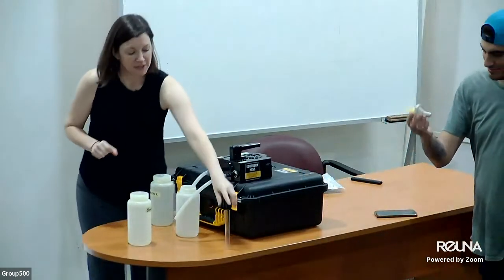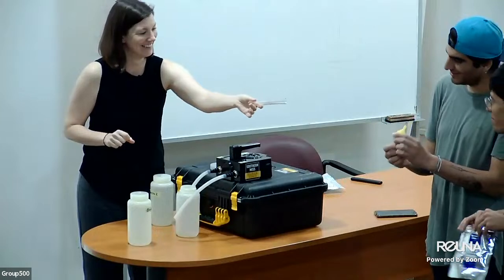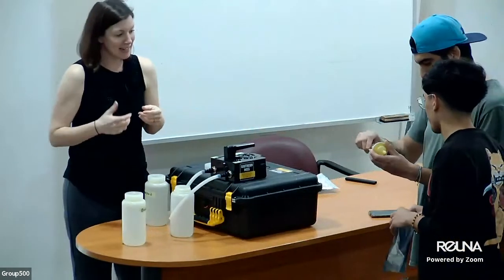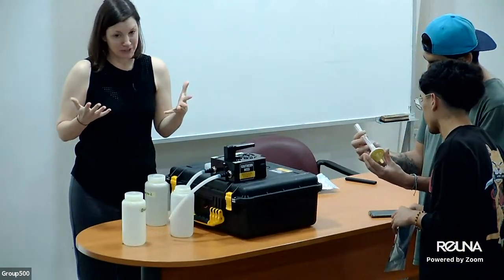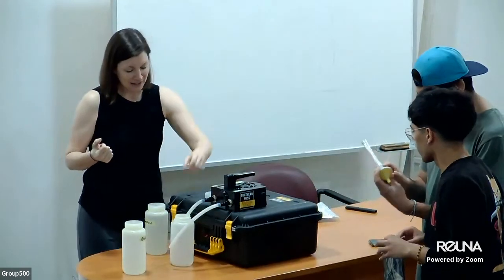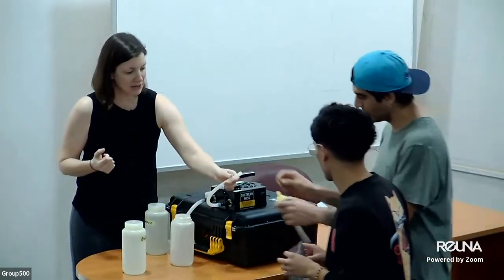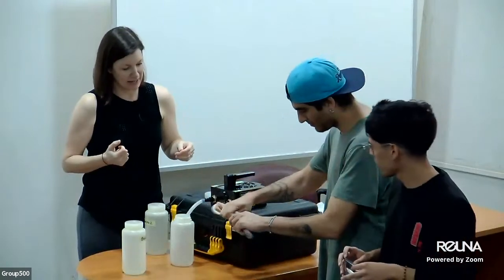Okay, so we call this a snorkel. You can put that on the white end. Everything is designed so that it only fits one way. Okay, and then this goes on the yellow end.